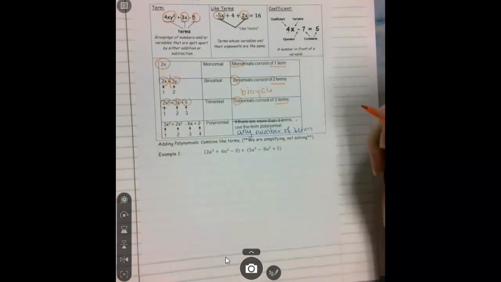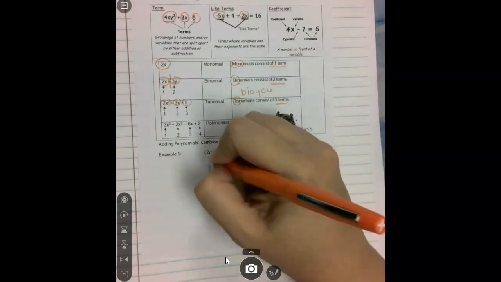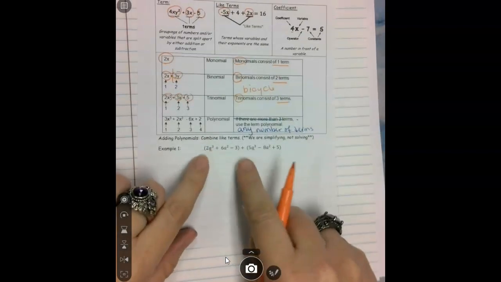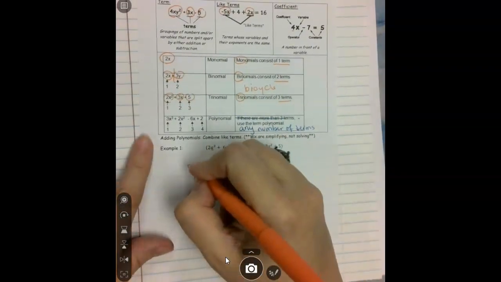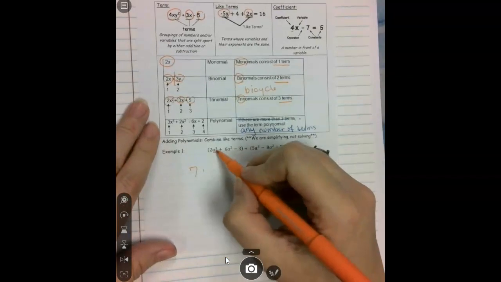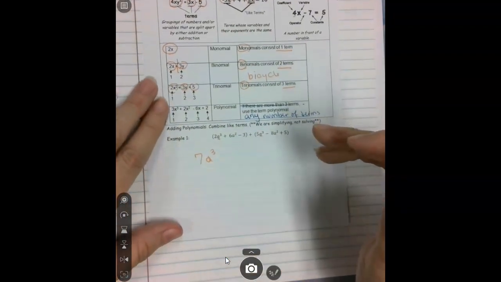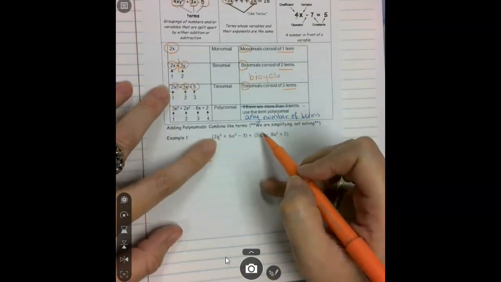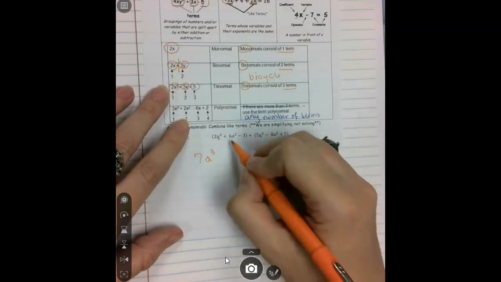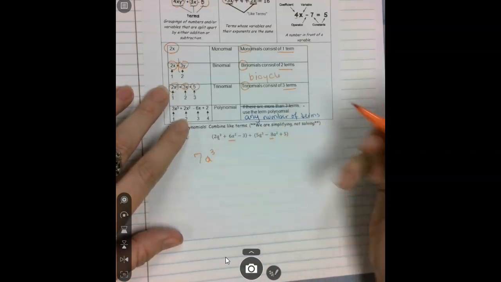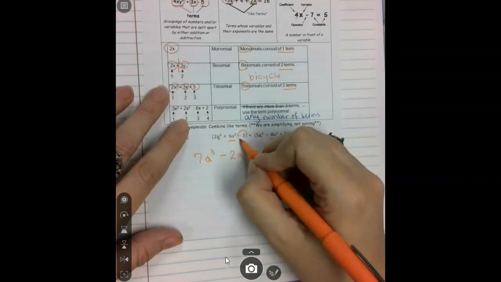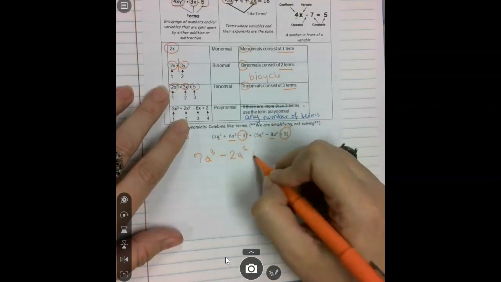All right, so combining like terms. I'm just going to look for where the letter and the exponent are the same. So 2x and 5x equals 7. And then a cubed goes here. When I'm adding, I add the number in front, and then the letter and the exponent stay exactly the same. 6a squared minus 8a squared is negative 2a squared, and negative 3 and positive 5 makes plus 2.